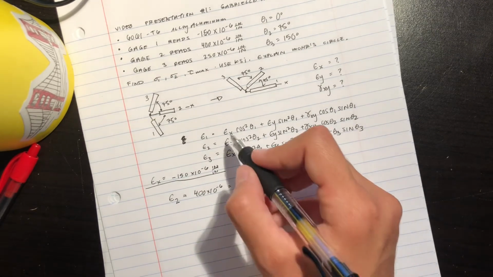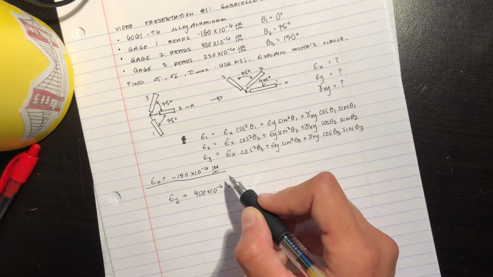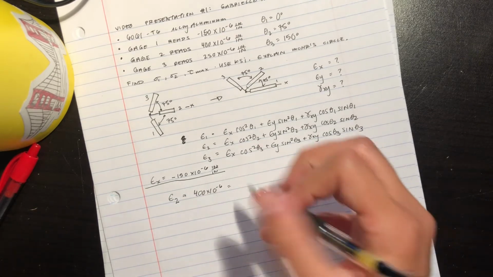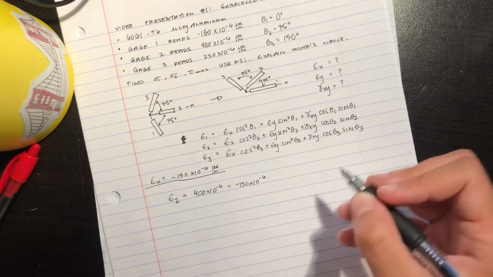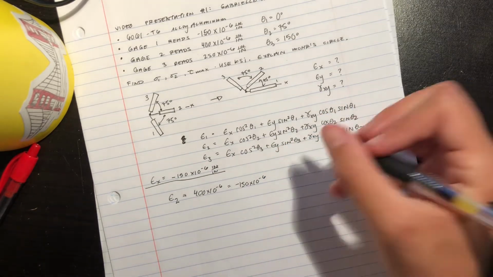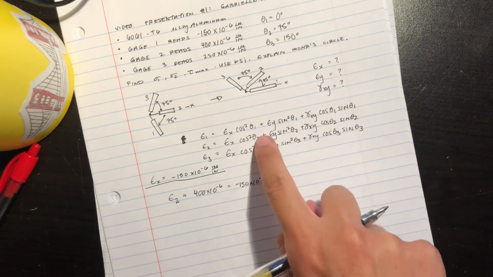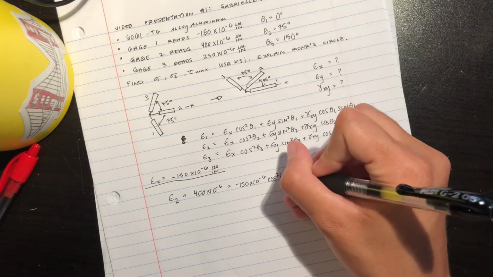And we discovered that the strain of x, since it was also given in the problem, we can just plug that in. So negative 150 times 10 to the negative 6 times cosine squared, as from the equation. Theta 2, we just found from the image, is 75 degrees.